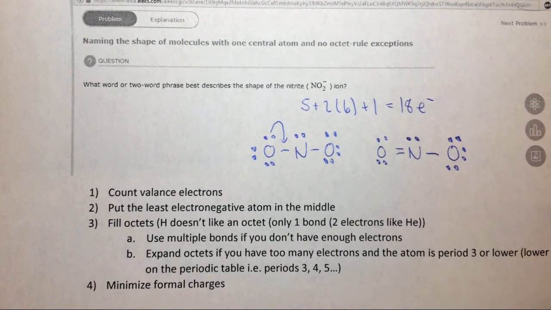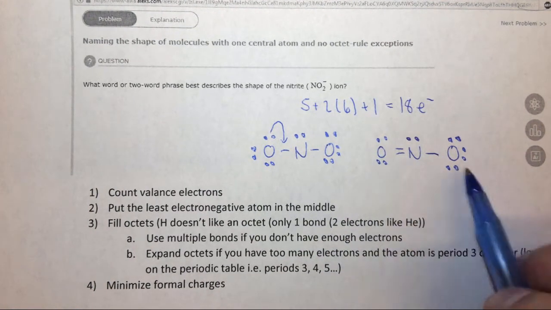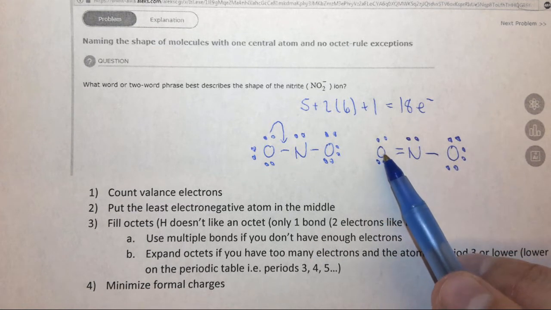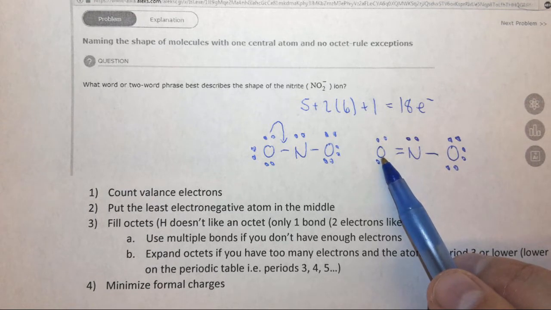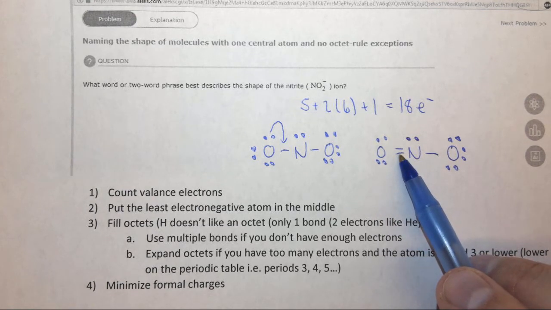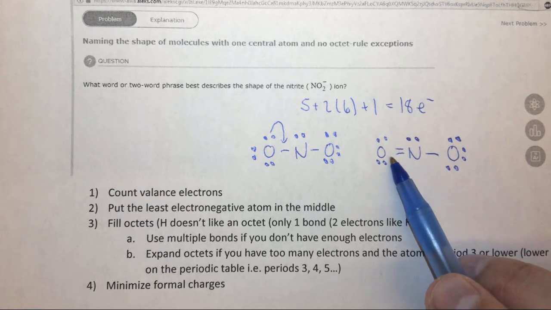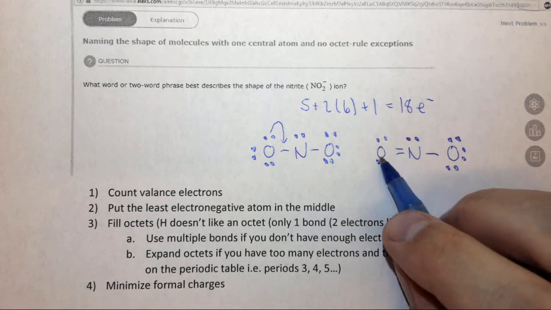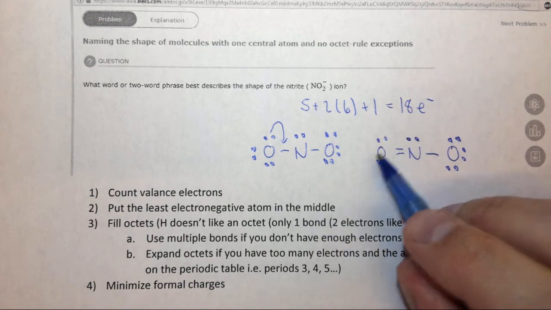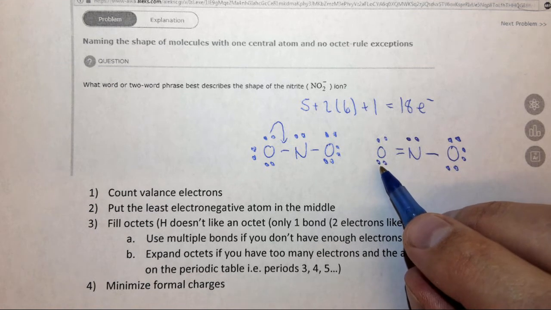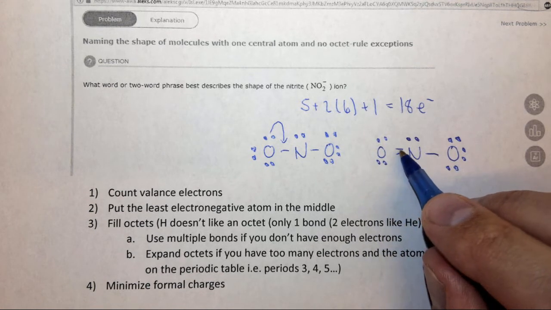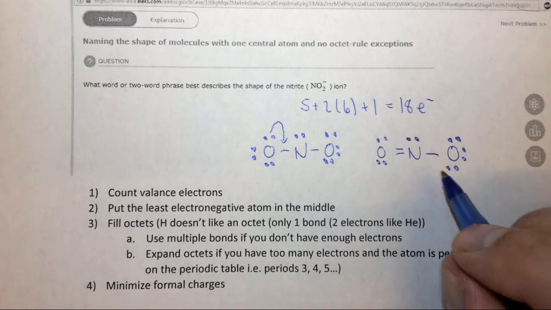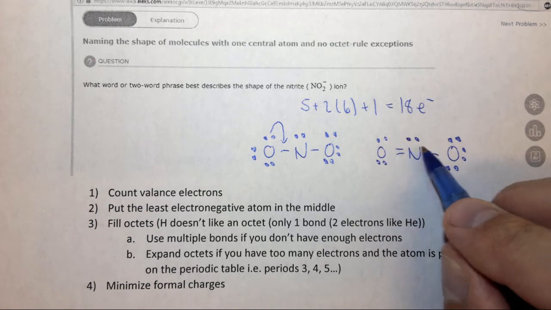Now, I want to minimize or at least check my formal charges. These 2 oxygens are different. So in this case, count the dots as 1, count the dashes as 1. Oxygen wants to have 6 electrons around it. We consider 1 of the 2 electrons in the bond to belong to nitrogen, 1 of the 2 electrons in the bond to belong to oxygen. So essentially we count the bond as 1 electron for oxygen and 1 electron for nitrogen. But as we count oxygen, it wants 6 electrons around it and has 1, 2, 3, 4, 5, 6. It's happy. Nitrogen wants 5 electrons around it and has 1, 2, 3, 4, 5.